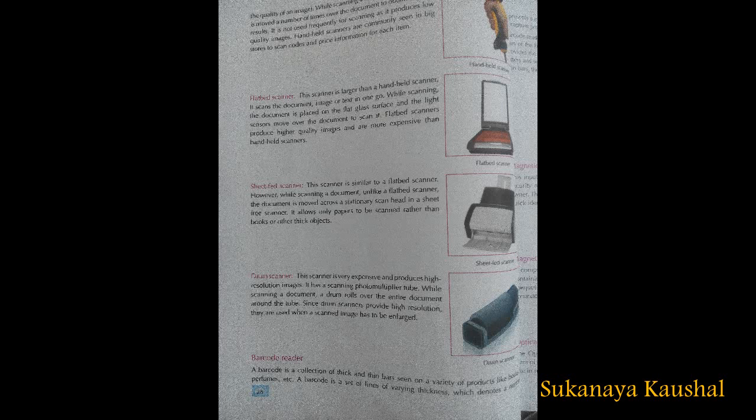And a handheld scanner, as the name suggests, is a scanner that is dragged over the page to be scanned. A card scanner is used for scanning business cards, etc. And next we have the drum scanner.